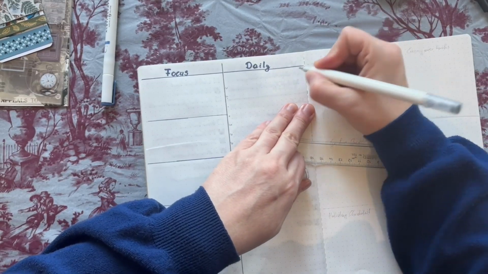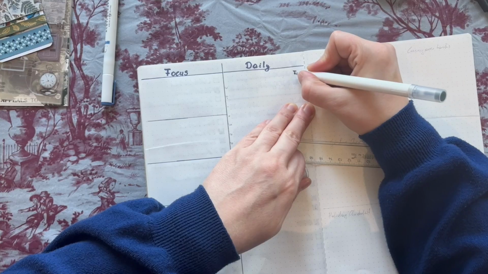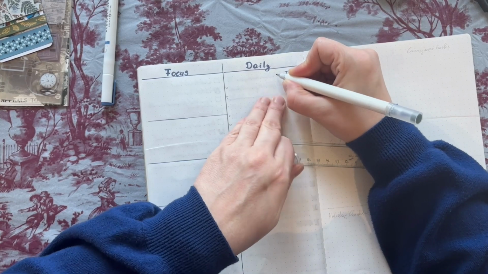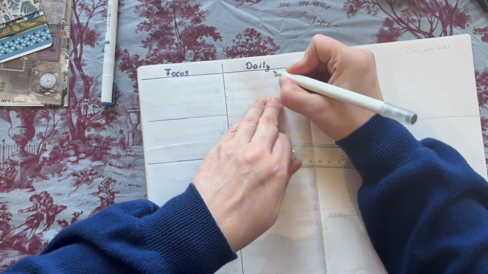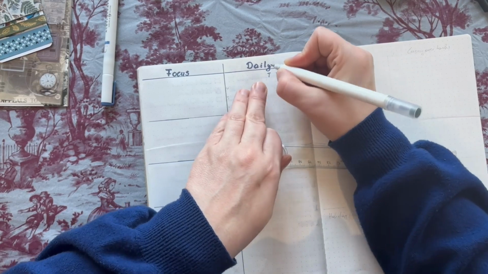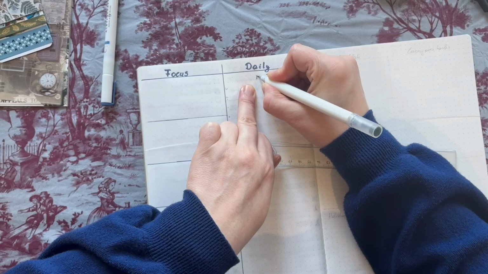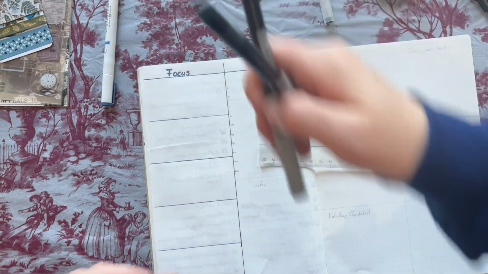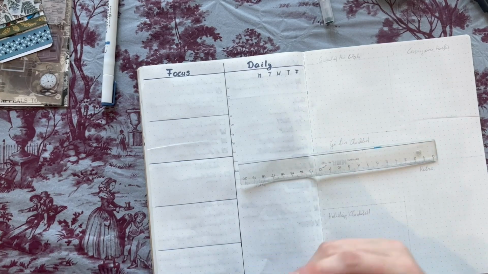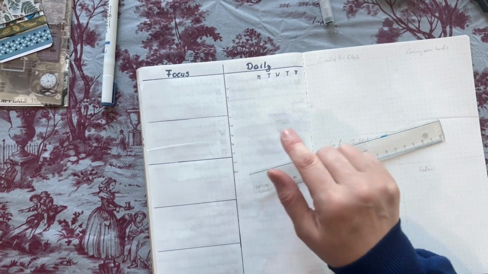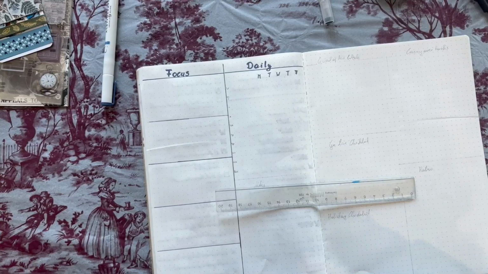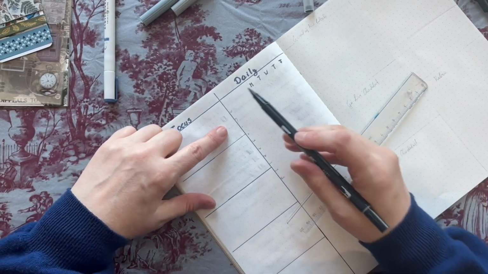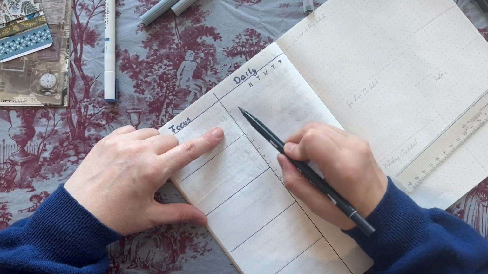We have Friday, Thursday, Wednesday, Tuesday, Monday, and I plan to use 1 line per member of my team. And some kind of color coding here.